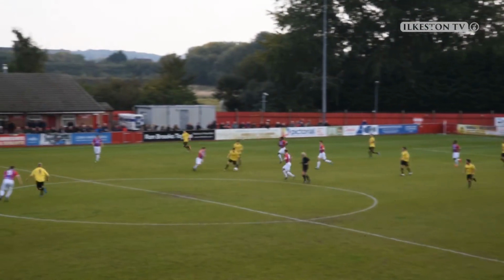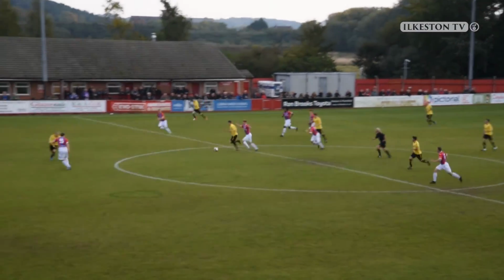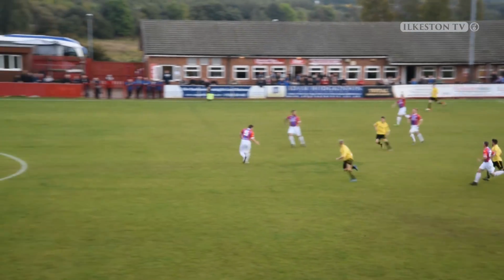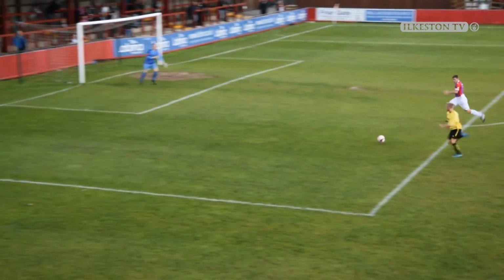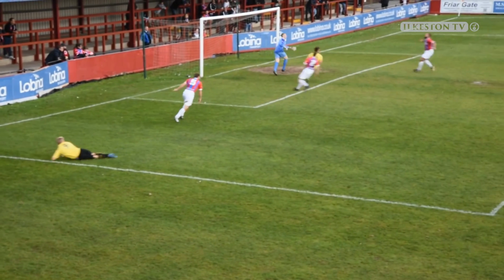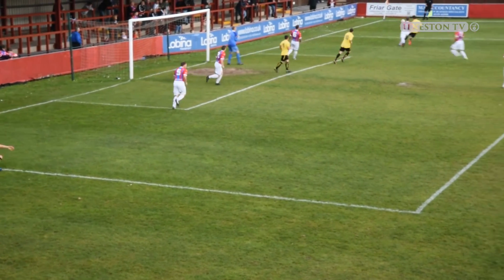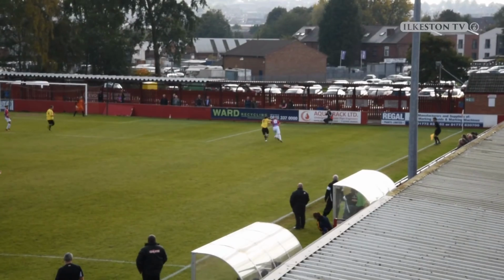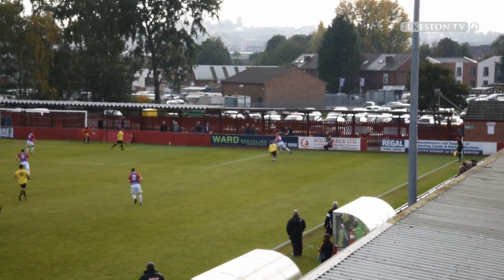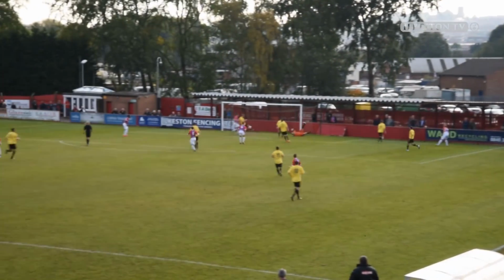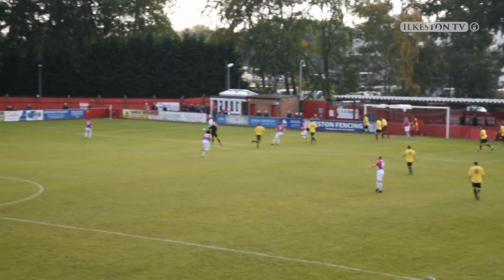Skelmersdale launched the first meaningful attack of the game. Ben Hodkinson here picking the ball up on the left hand side, but his cross into the penalty area was met by nobody and the attack petered out to nothing. Ilkeston then came close to taking the lead themselves, but Lewis Rose was just unable to get to the ball after some good work from Mark Shelton on the right hand side.